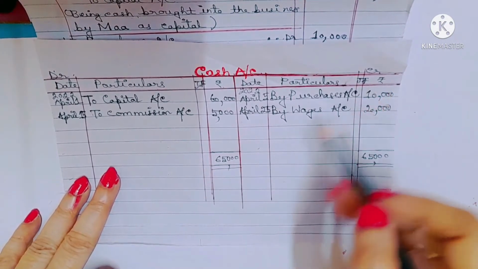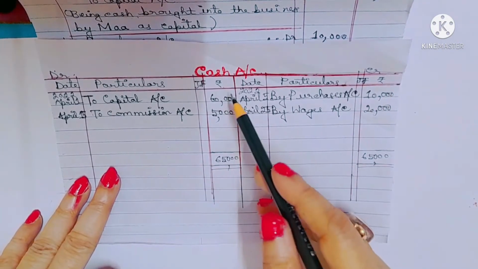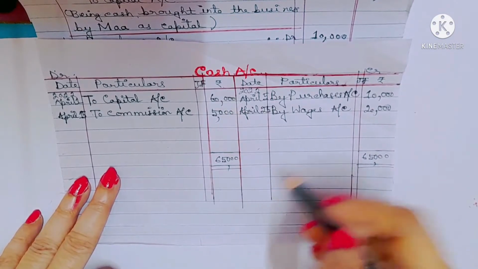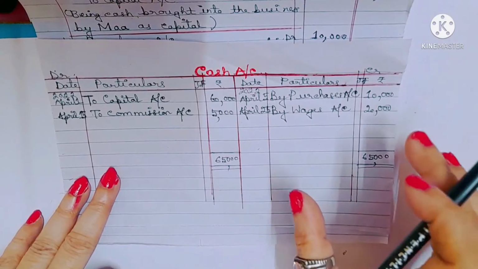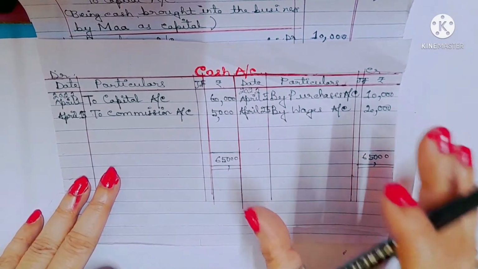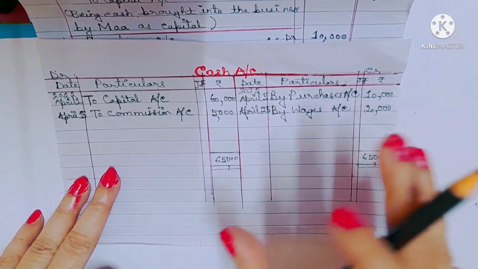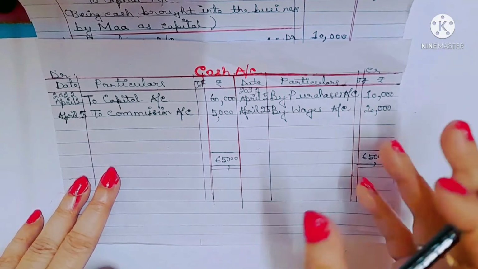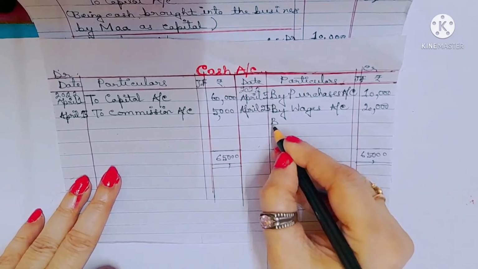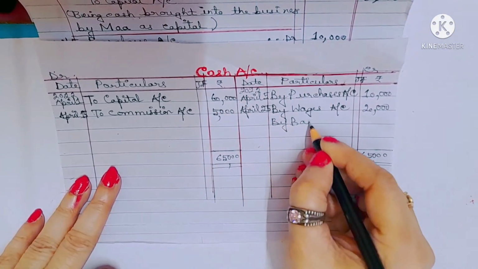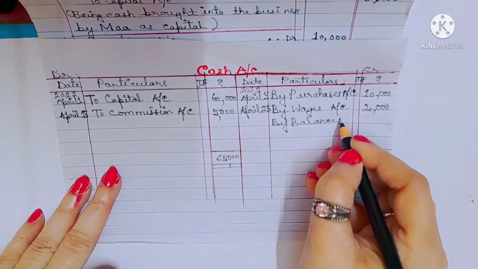On the credit side. By how much? 65,000 is the total of the debit side and 30,000 is the total of the credit side. তাহলে কোথায় শর্টফল আসছে? ক্রেডিট সাইডে। যেখানে শর্টফল হবে সেখানেই আমরা বাই ব্যালেন্স সিডি লিখি অথবা টু ব্যালেন্স বিডি লিখি। দিস ইজ অ্যাকচুয়ালি নাথিং বাট আ ব্যালেন্সিং ফিগার। তাহলে এখানে আমরা লিখব বাই ব্যালেন্স সিডি। By balance CD.